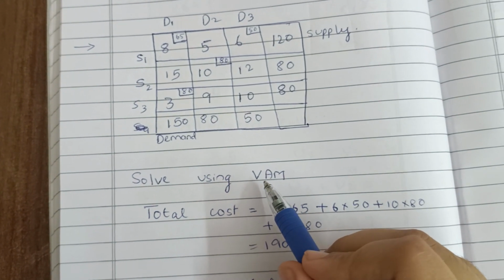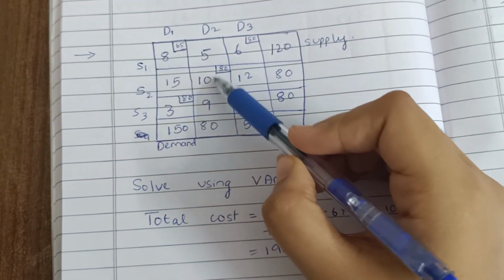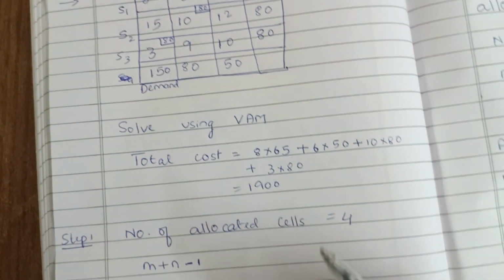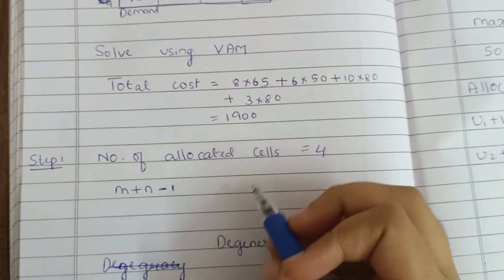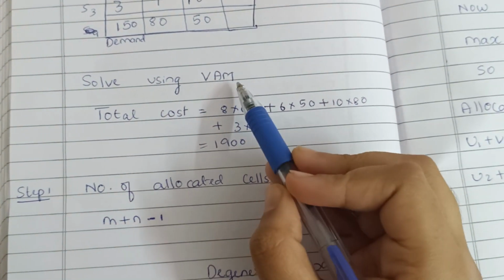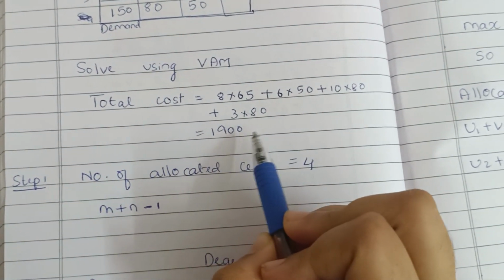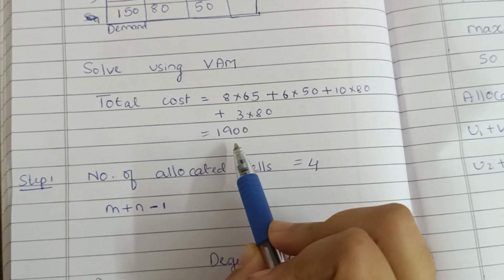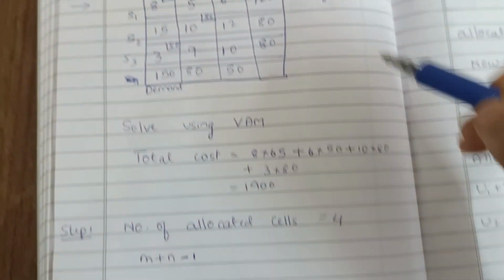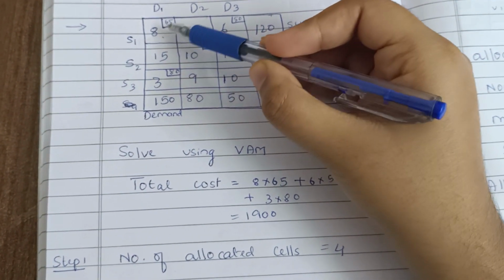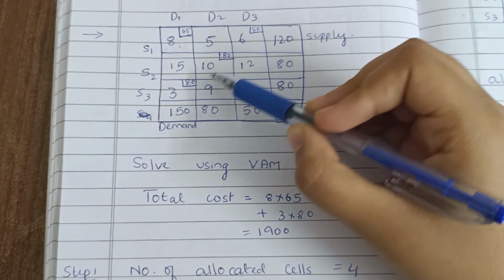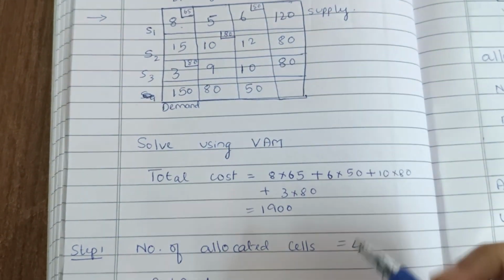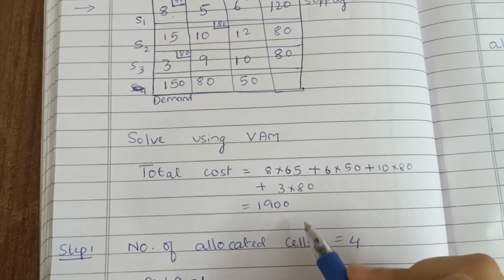After we solve it using VAM, we will get the allocated cells. So based on those allocated cells, we will check whether the degeneracy exists. When we solve using VAM, find the total cost. Here it is 1900. It is found by multiplying 8 into 65, then 6 into 50, then 10 into 80, then 3 into 80. We get 1900.